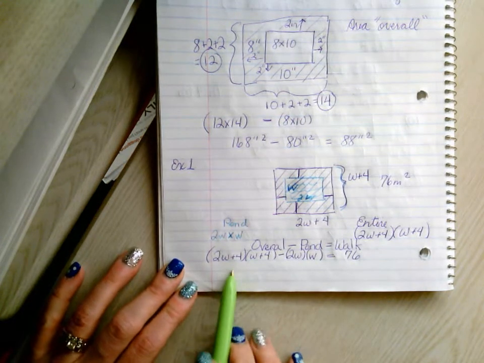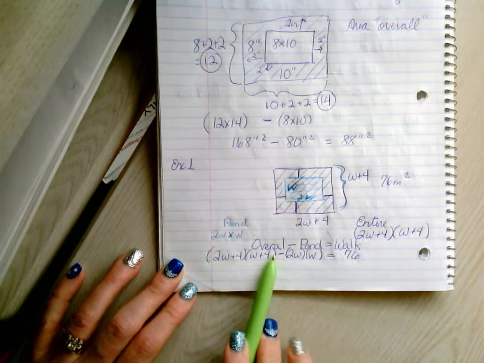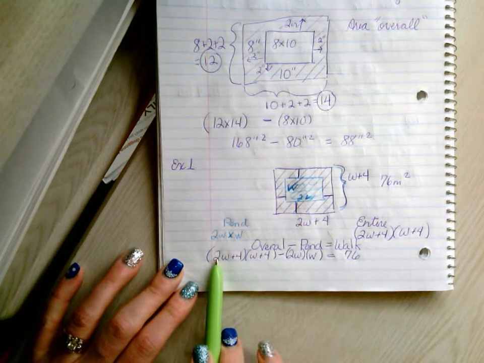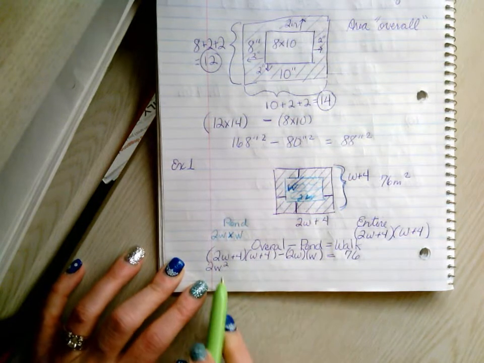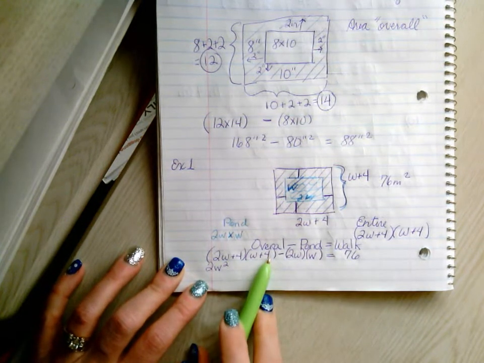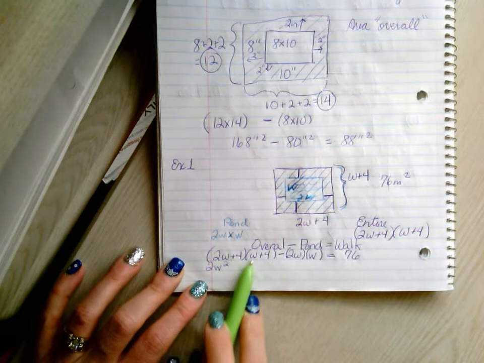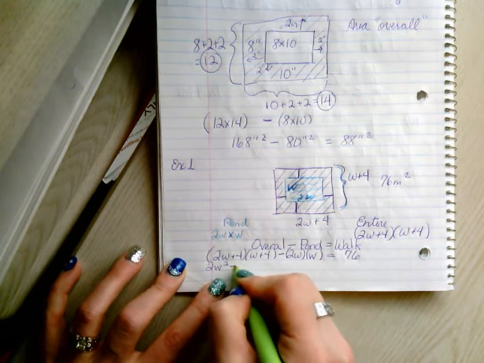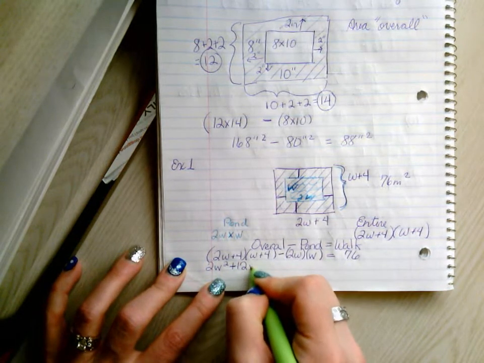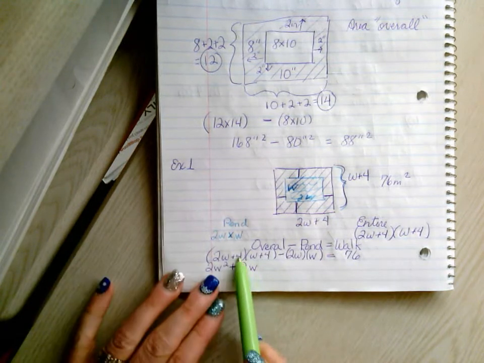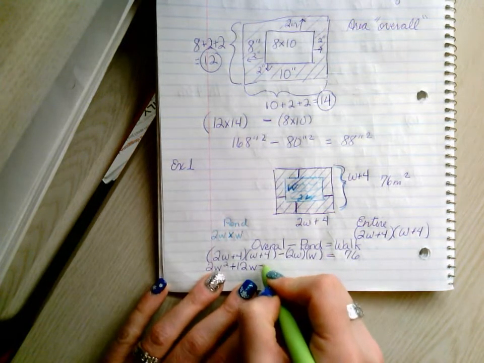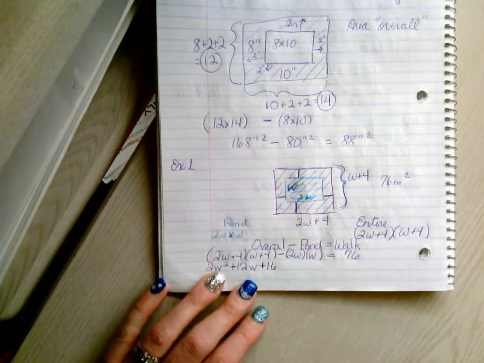First, we have to solve what this is by foiling it. First, 2W times W is 2W squared. Outside is 8W. Inside is 4W, which adds together to give you 12W. That's outside and inside. Last, 4 by 4, which is 16.